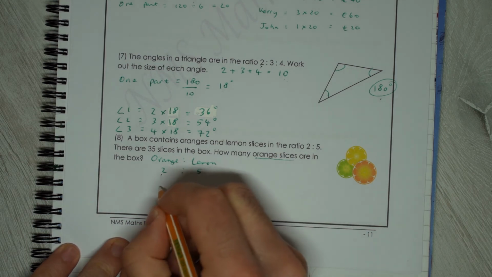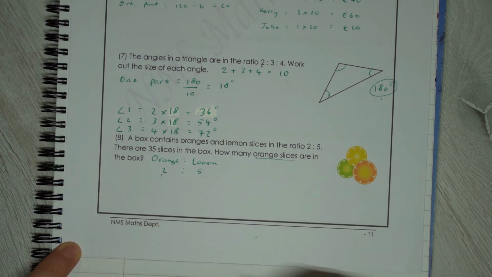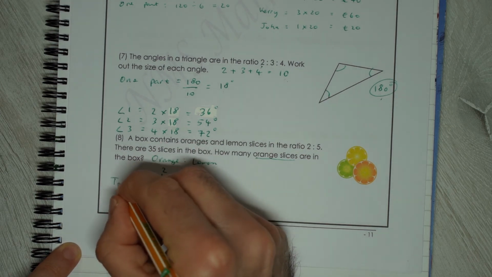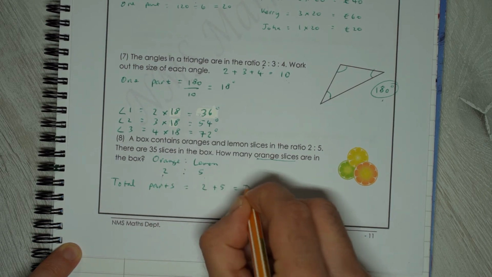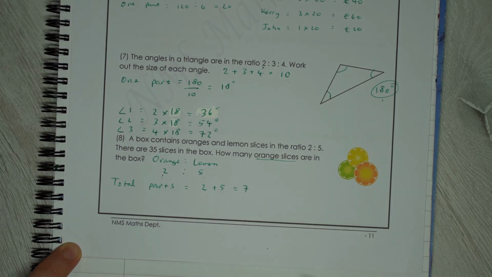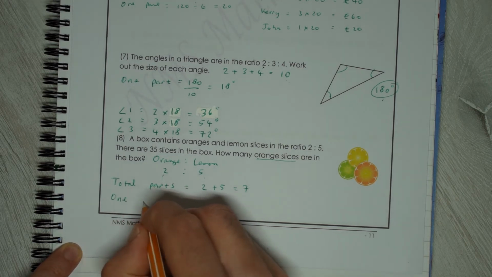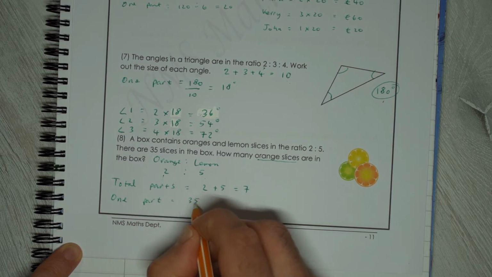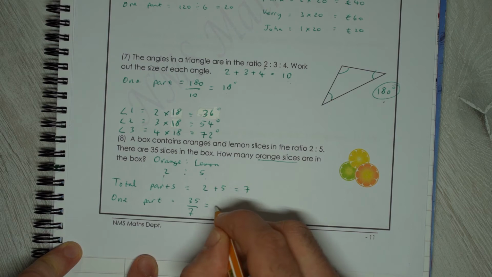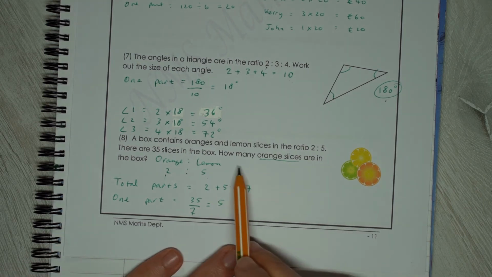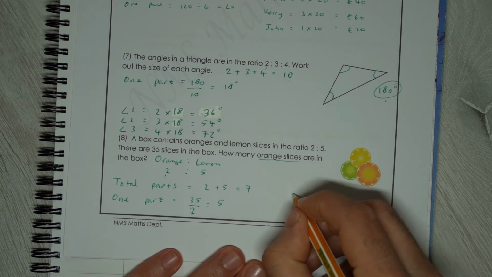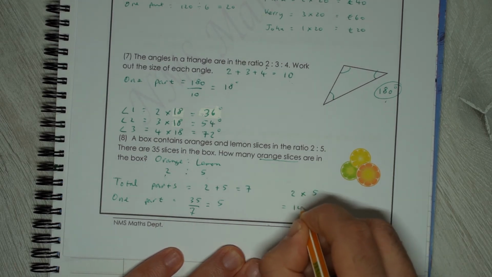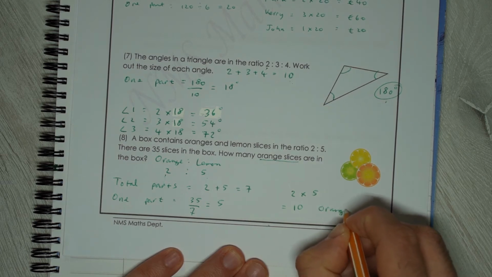So 2:5. The first thing to do is to add these two together. Okay? 2 plus 5. So we have the total number of parts. Total parts, 2 plus 5, which is equal to 7. Now we need to find the value of one part. So one part is equal to 35 all over 7, which is equal to 5. Now he asked us only for orange slices. Orange slices, we have two parts, and each part is 5. So we need to multiply 2 times 5, which is equal to 10 orange slices.